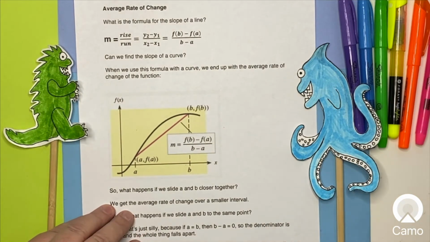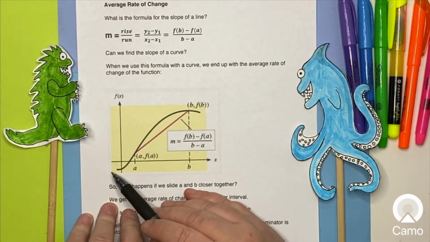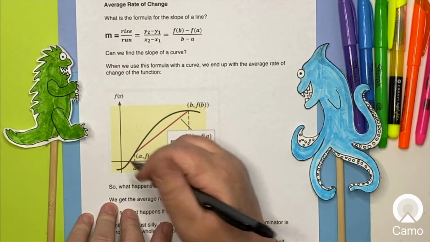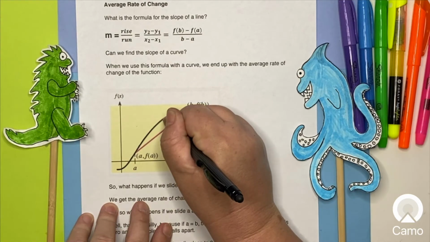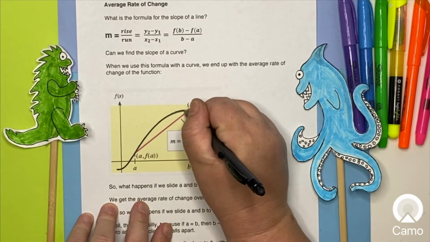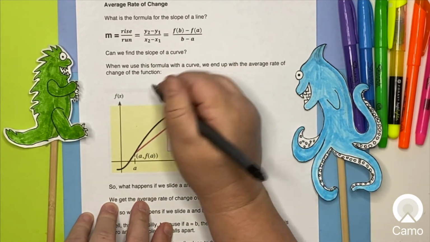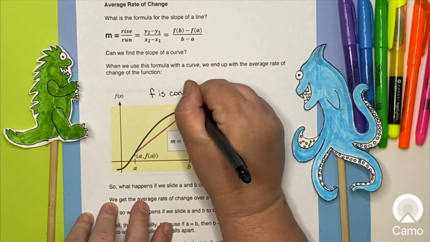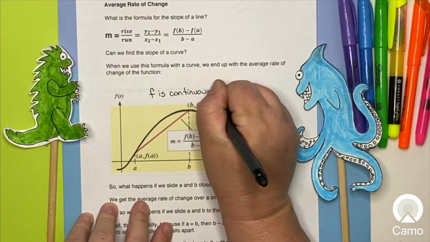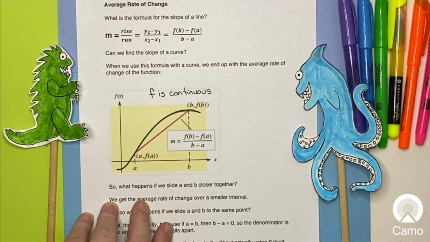And we will see that if this is our function, the black curve is our function. Now, the very first most important part of this is that f is continuous. So there can't be any breaks, any jumps, any of the goofy stuff that we were talking about in the last section.